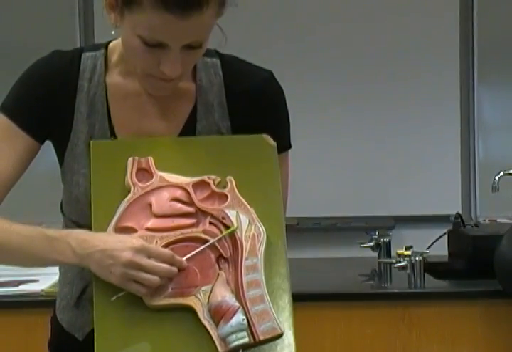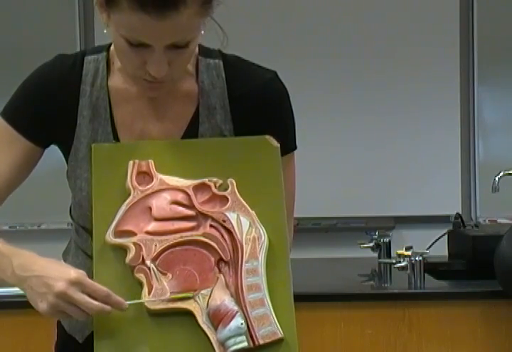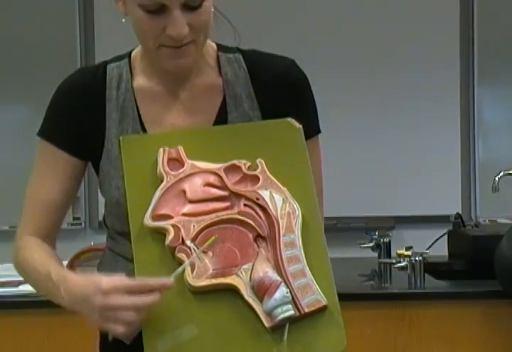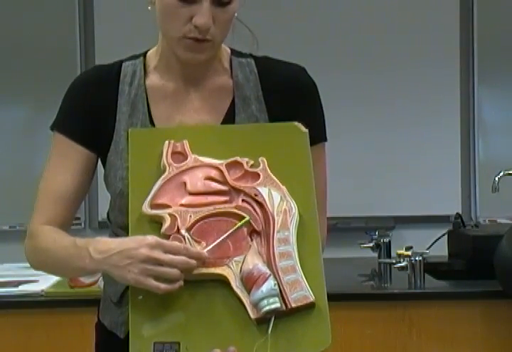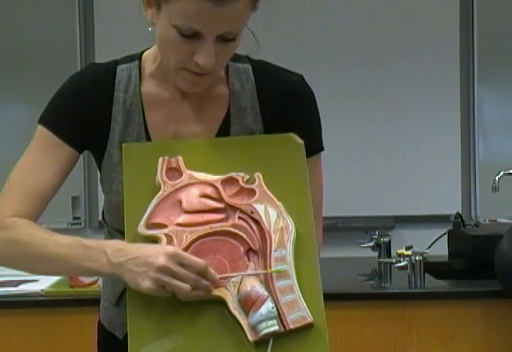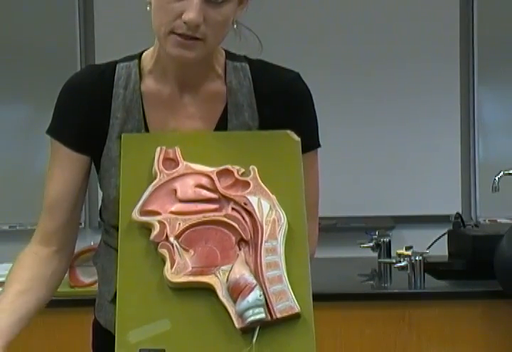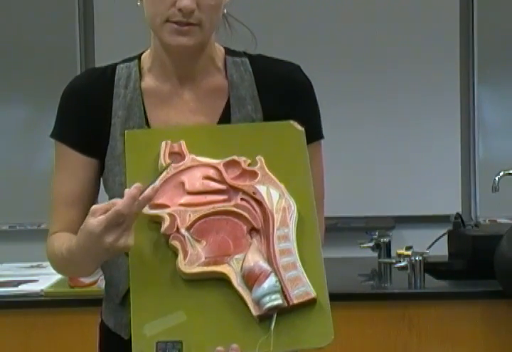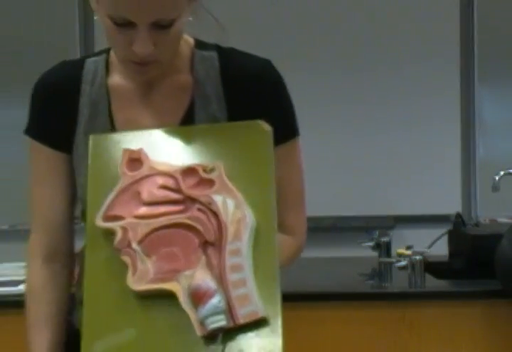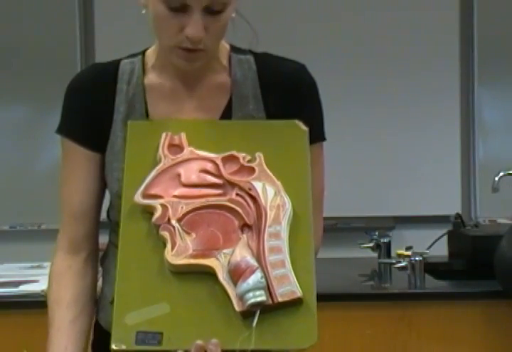From here, the end of the soft palate, down to this level, which is right here at the level of the hyoid bone, is the oropharynx, behind the oral cavity or mouth. Finally, the last part, from the level of the hyoid bone down until we enter the esophagus, is the laryngopharynx, behind the larynx or voice box. So those are our 3 parts of the pharynx or throat.